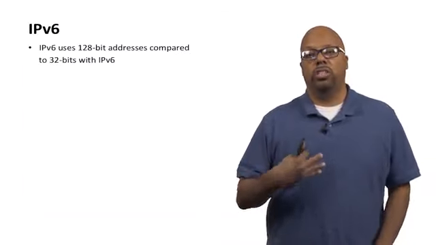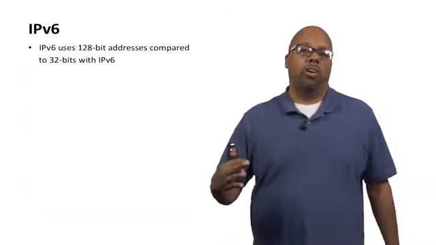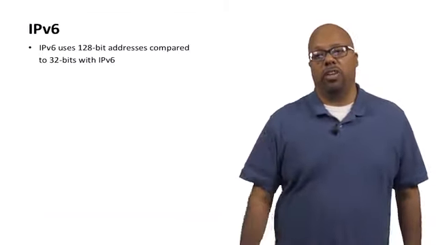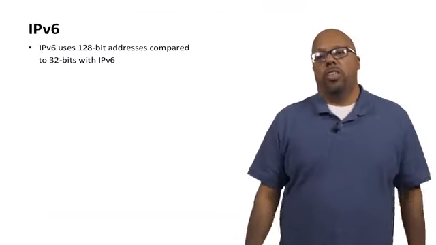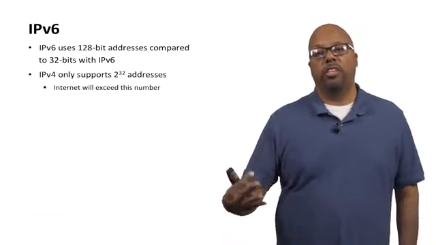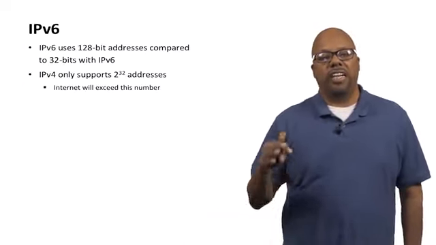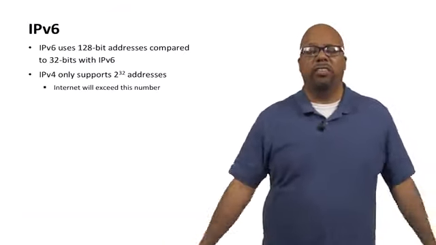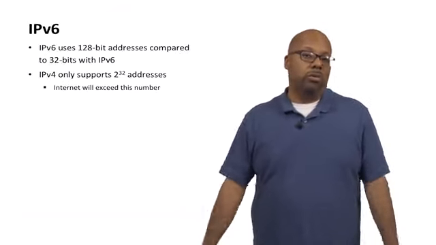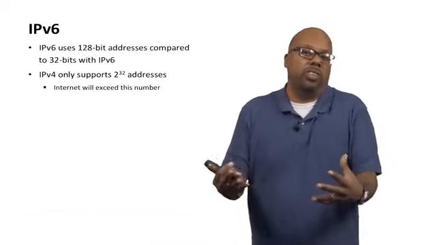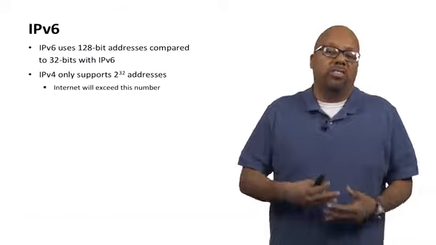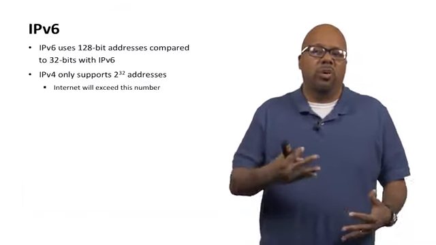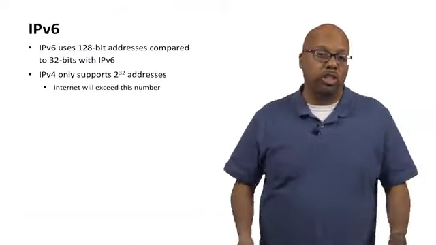Now IPv6 is the new IP. The problem with IPv4, which is mostly in use, is that it's only a 32-bit address. IPv6 uses 128-bit addresses, much longer. The 32 bits is limiting. It limits the number of addresses available, because IPv4 can only support up to 2 to the 32 different addresses. The internet will exceed this. In fact, it does exceed this number. 2 to the 32 is, if I remember off the top of my head, about 4 billion addresses, which used to seem big, but now you have more than 4 billion machines out there that are networked. Especially with the Internet of Things, every little device has its own address. My phone, everything has an address.